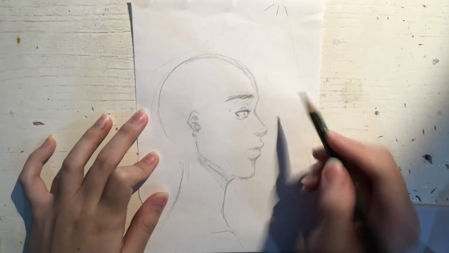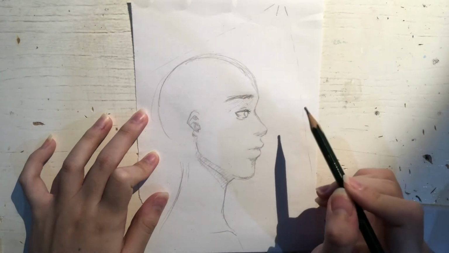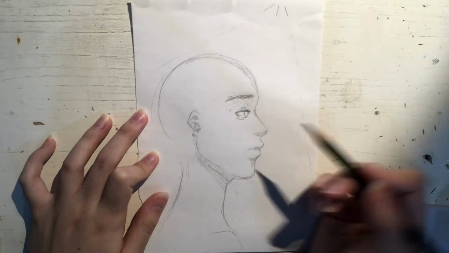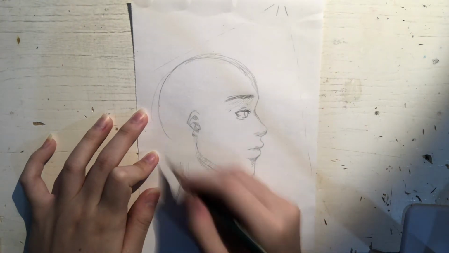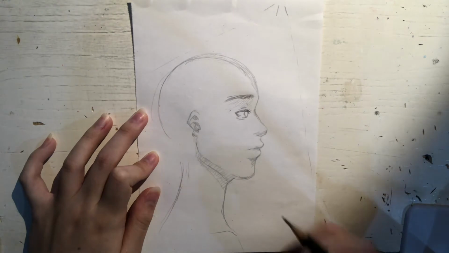When you're drawing, it's very important to know where the lighting is, or you won't know where to put your shadow. You can't just put a shadow wherever there's an umbrella over an area, because it doesn't make sense.